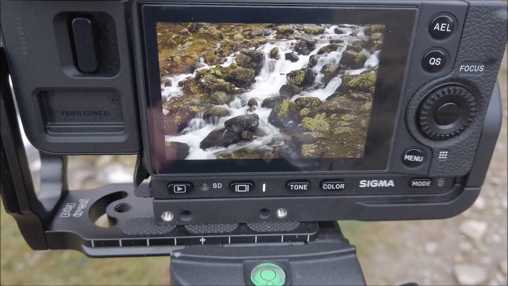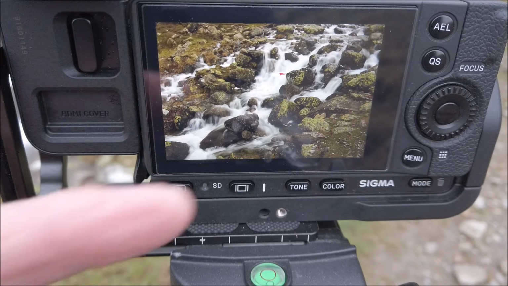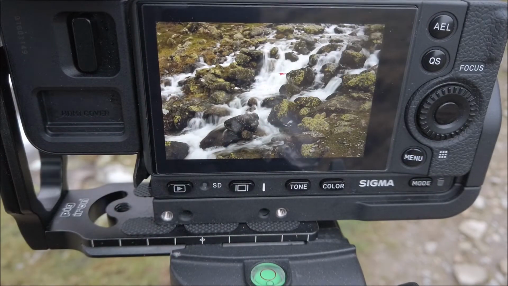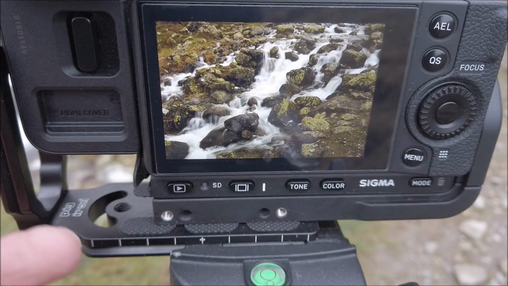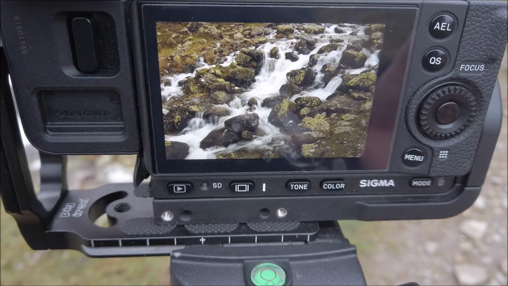Right, so let's do a quick in-field review while we're here. That was my first image, which was portrait. I'm being taken on a journey down through the image from right to left. There's plenty of movement, plenty of rocks, plenty of color, plenty going on.